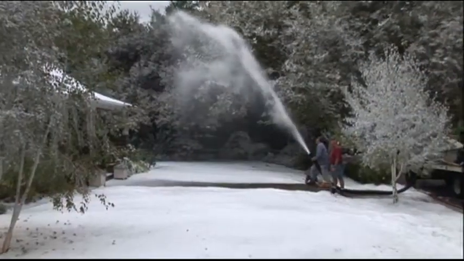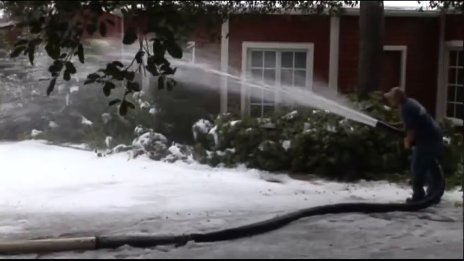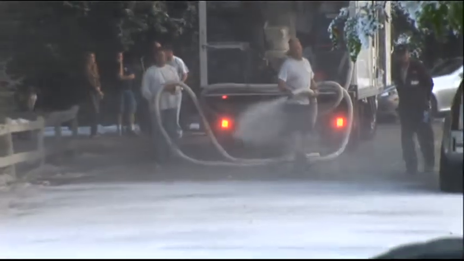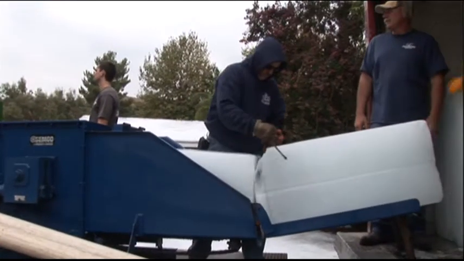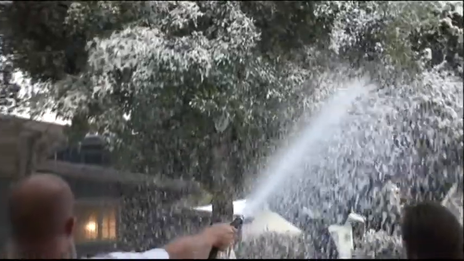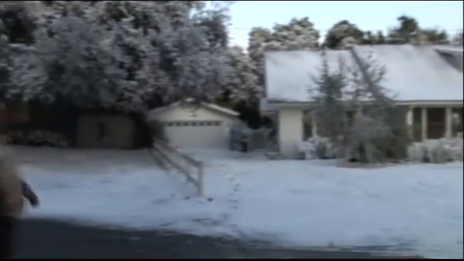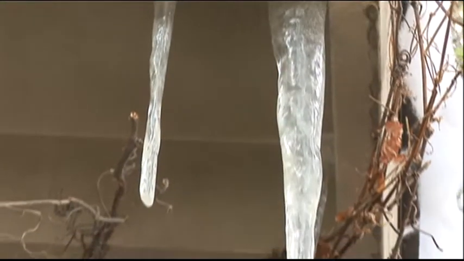And then what we had to do was change an entire block of houses into a winter wonderland. I'm going to be blowing in about 100 tons of real crushed ice to look like real snow. So we'll do that up and down the whole street, make plowed snow banks and icicles on the house, and it's going to be quite a big challenge.